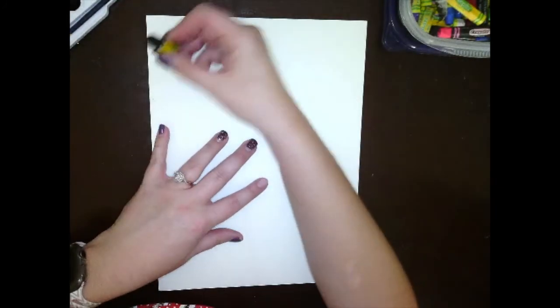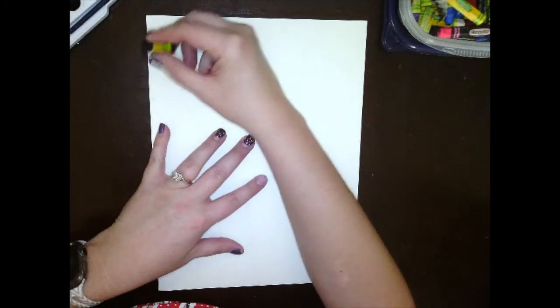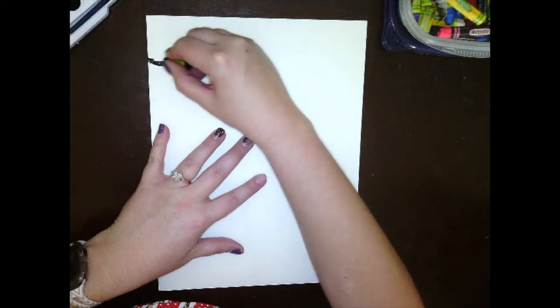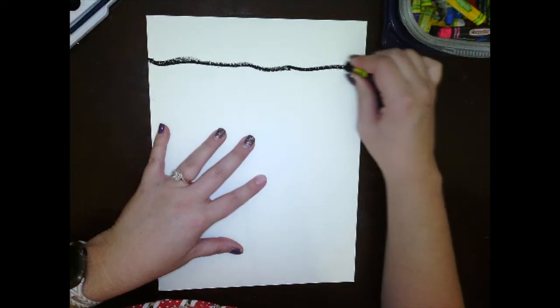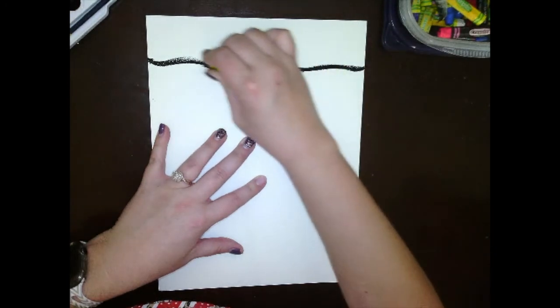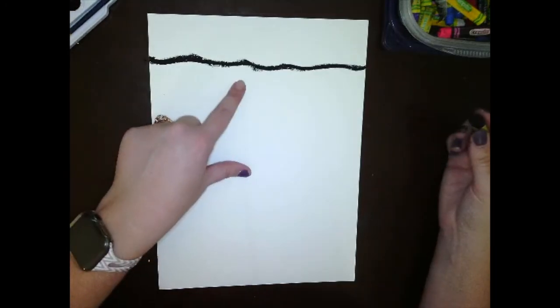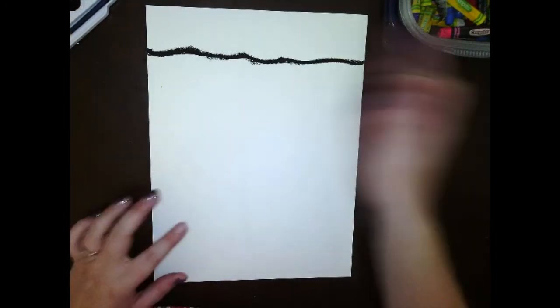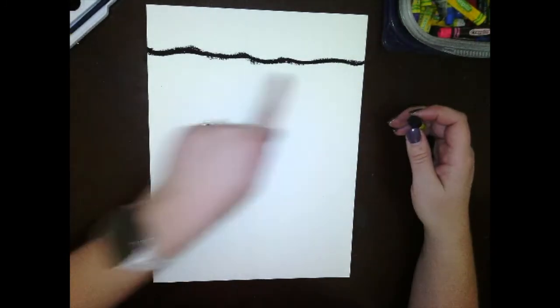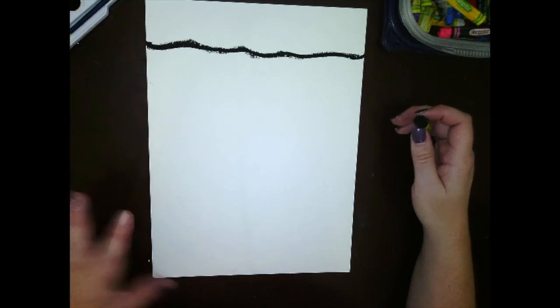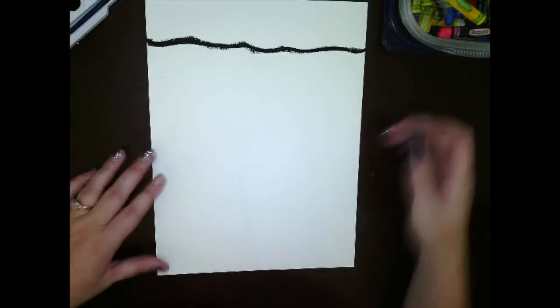Number 1, we're going to draw that horizon line towards the top. Remember, when you're doing your pastel, you want to press firmly down onto the paper. And sometimes it's even better to go right over that line so it's dark and nice and thick. So when we paint over it, it will work quite well. So you're putting that line.